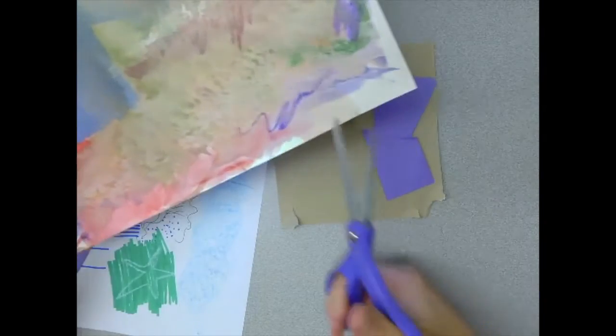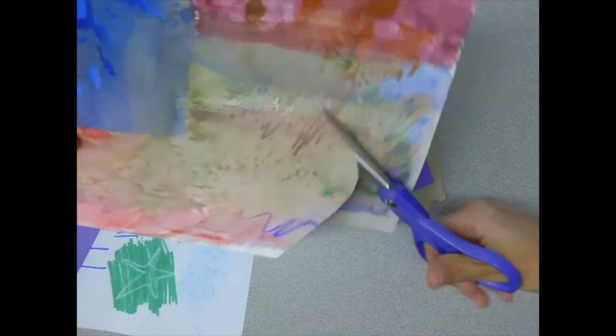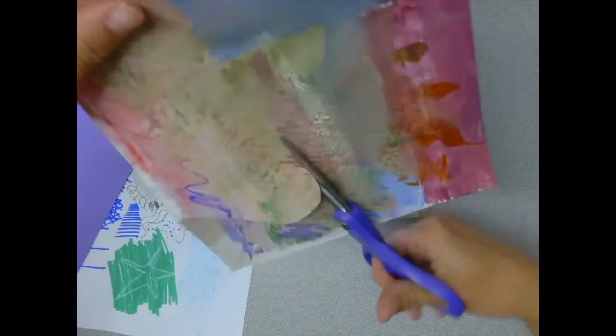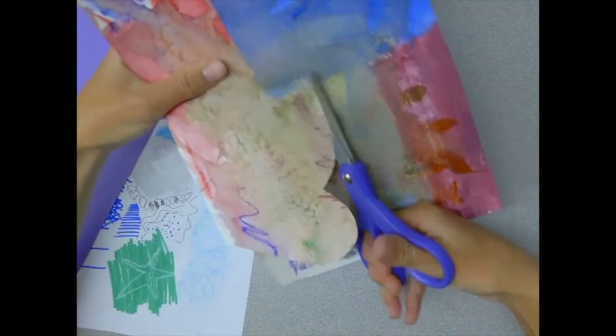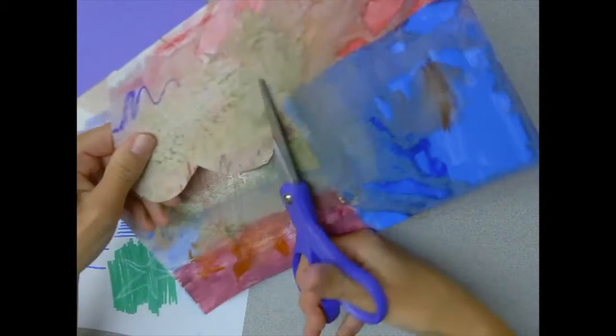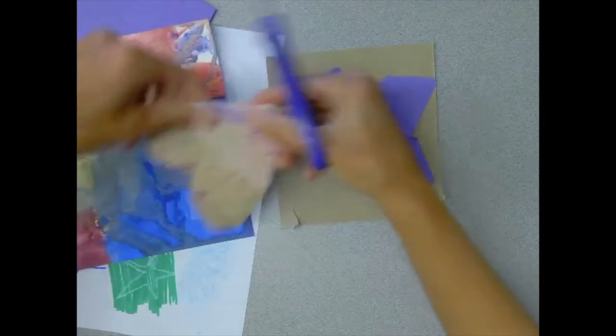Maybe I want to cut something out of here. What if I cut a shape out? Do you think you can cut a shape? Oh, maybe I'll try to make a heart for my collage. You could draw a shape first and then cut on the lines that you drew.